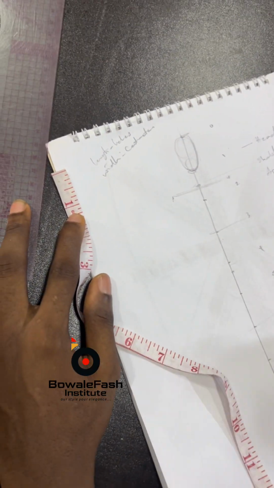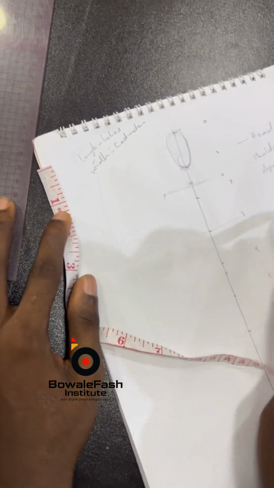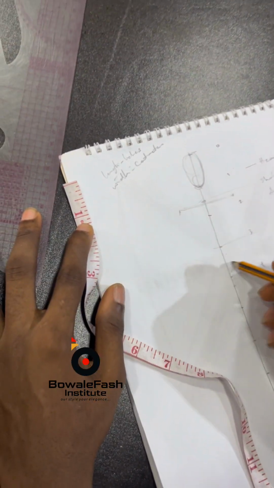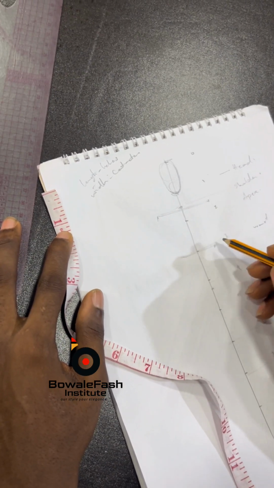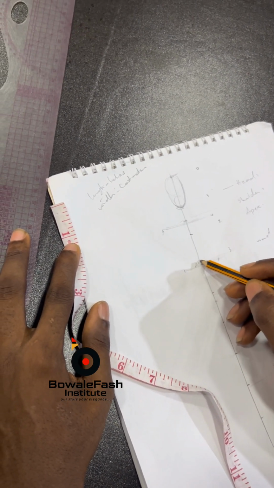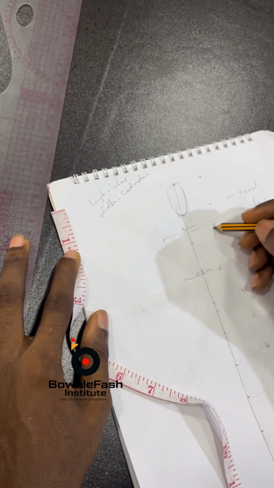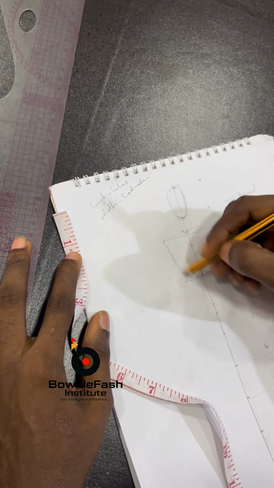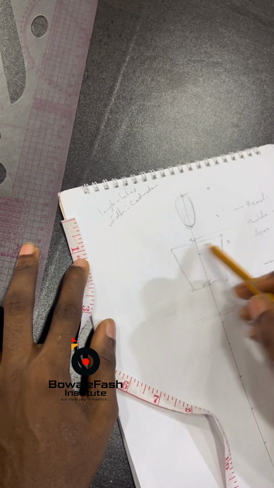So the width is going to be 4 centimeters, 2 centimeters on either side from the balance line. So that is for the shoulder. Then at the waist, in order to have an hourglass figure, we use about 2.5 centimeters width, which is about 1.25 on either side from the balance line. So that is connecting the shoulder to the waist.